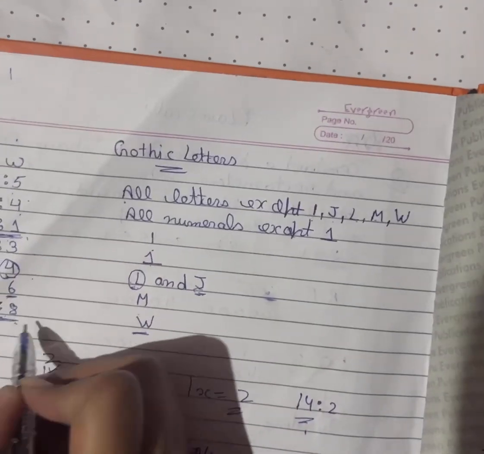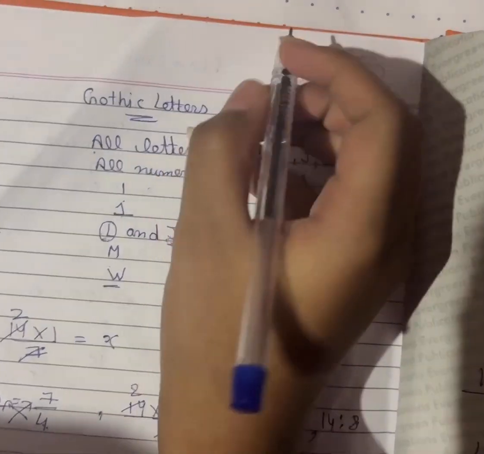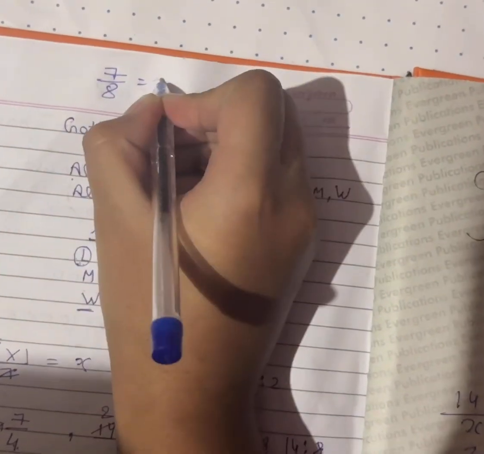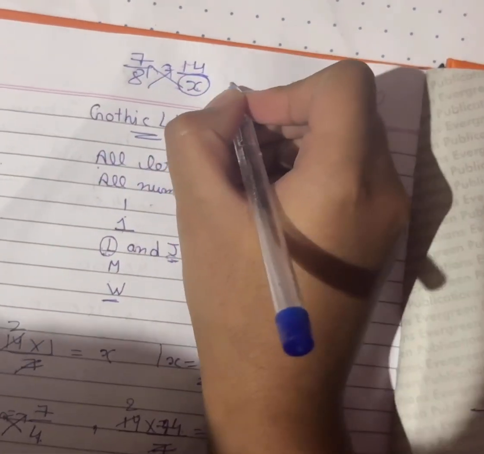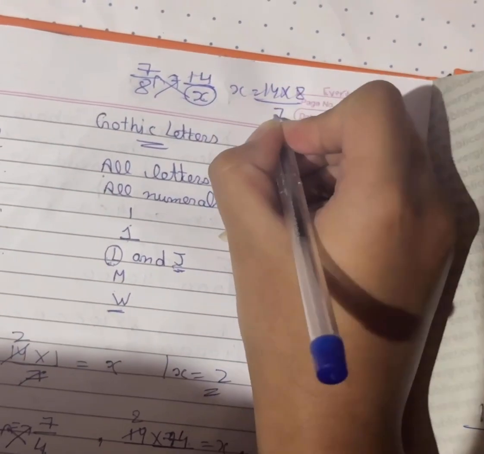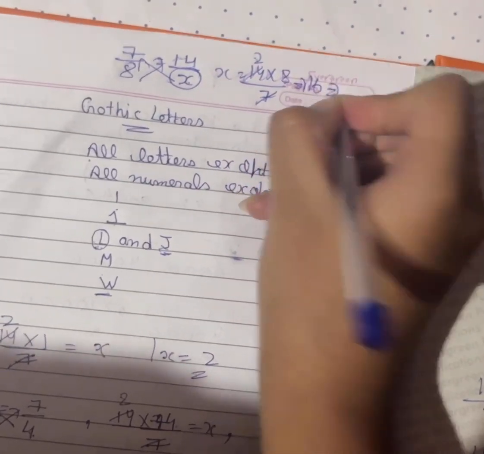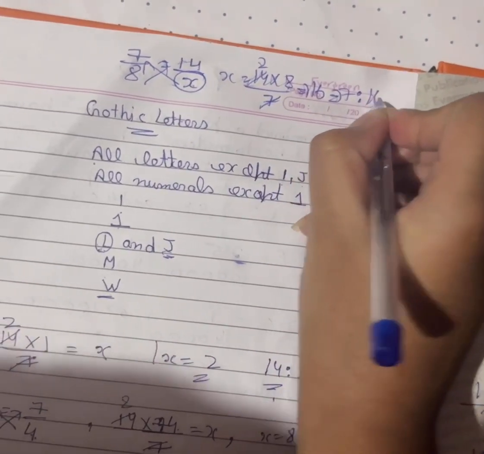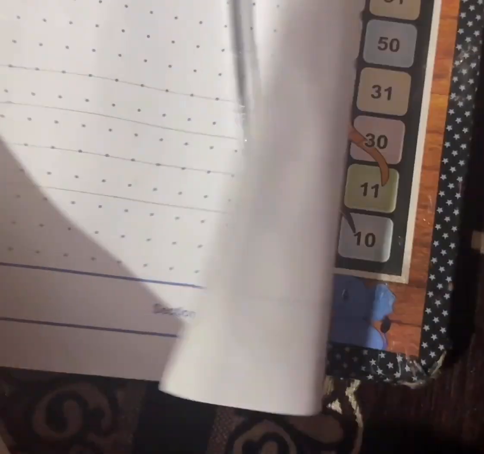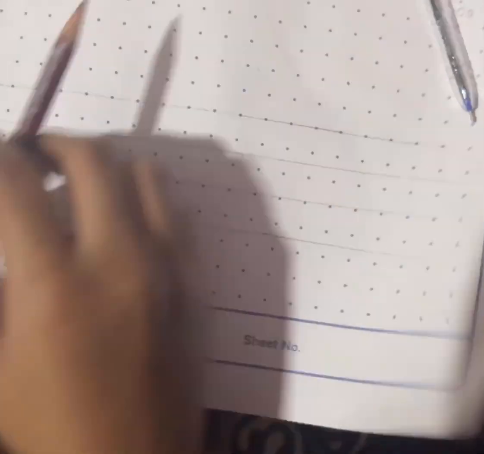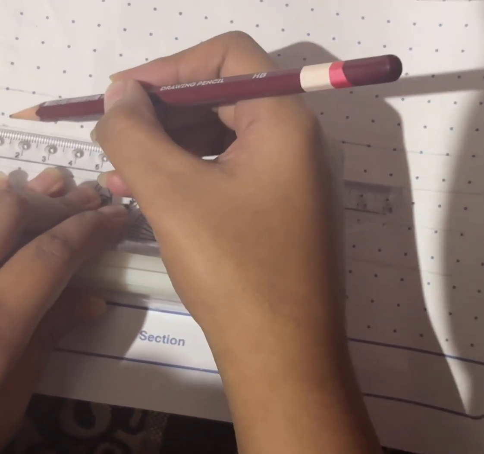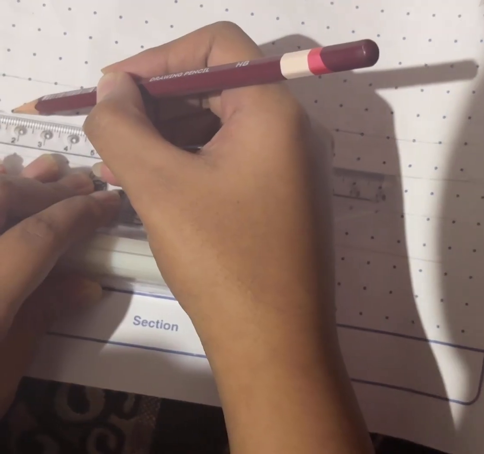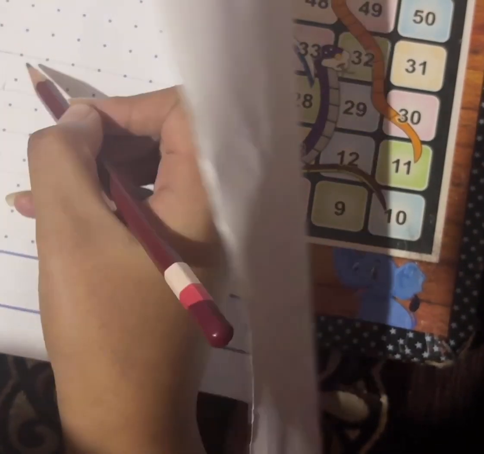Now the turn is of W. How to make W? So you know W has a width of 8, so we have to find its width. It is given that it has 7 by 8, and we have 14 by X, as we don't know the width. So we find the width by cross multiplying it. 2 8 plus 16. So the height and width is 7:16. Now we will take a box with a width of 16.